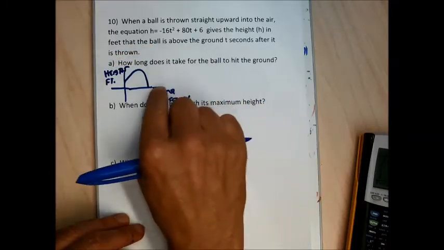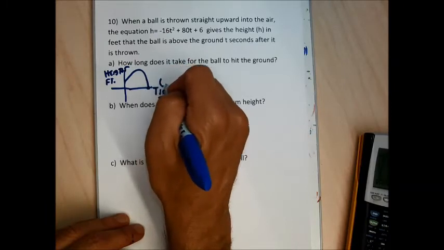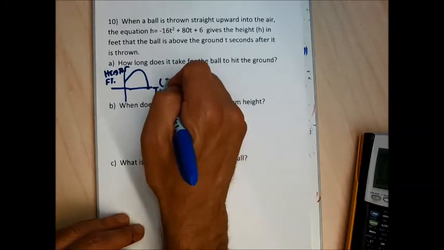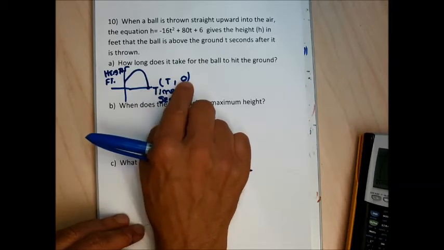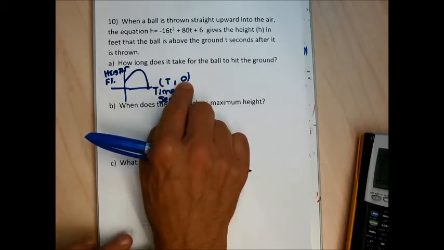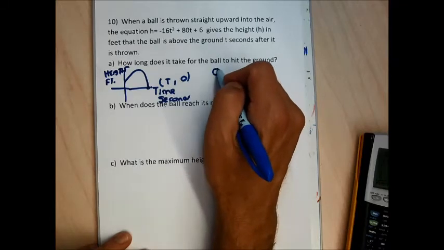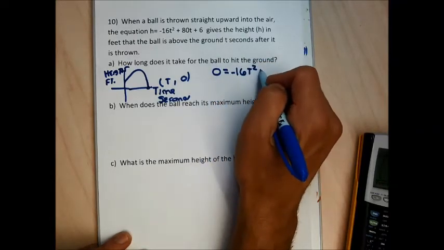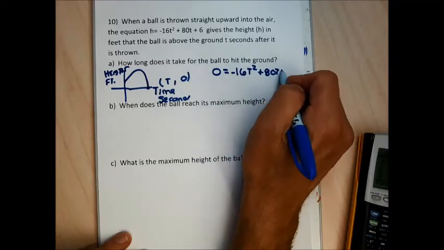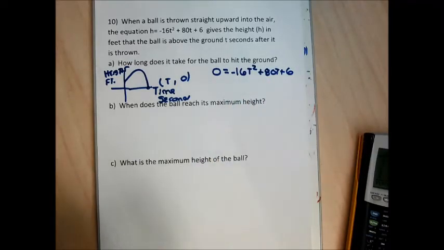And I'm trying to find out when it hits the ground. When it hits the ground, the height is 0. I need to find the value of t that corresponds to the point that has a y of 0, for the height equal to 0. To do this, I'm just going to solve 0 equals -16t squared plus 80t plus 6, and that's kind of horrible to solve. I'm going to use the quadratic equation to solve this.